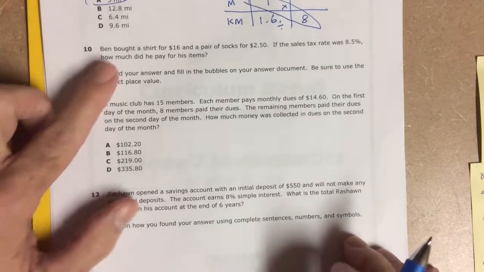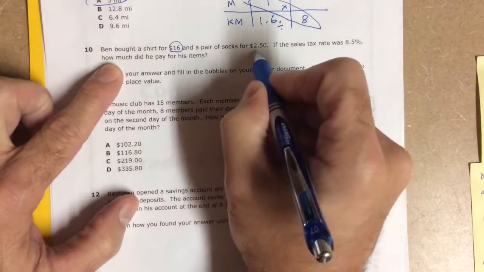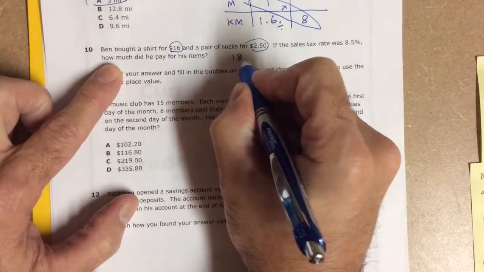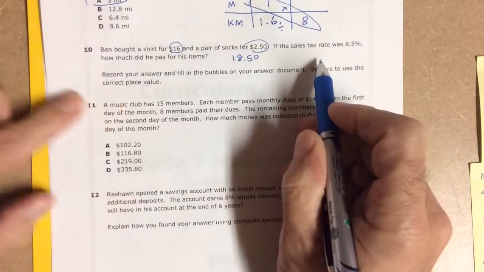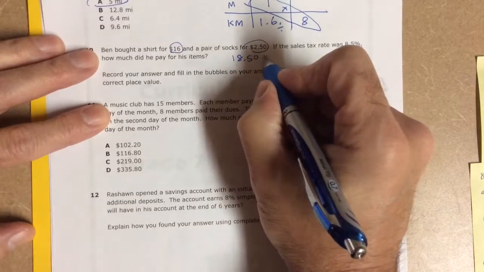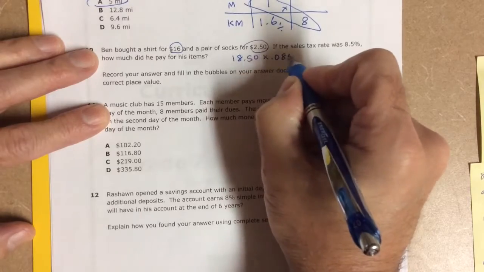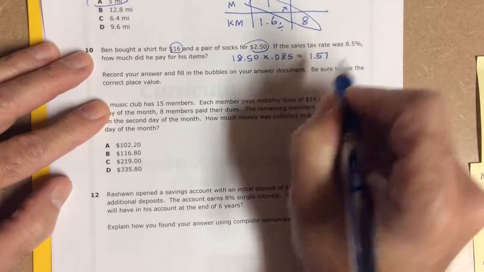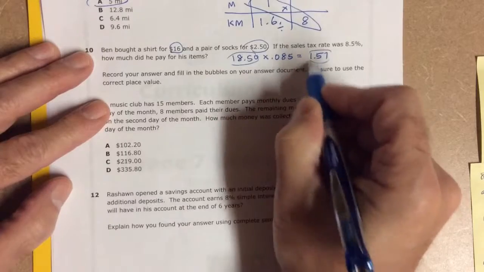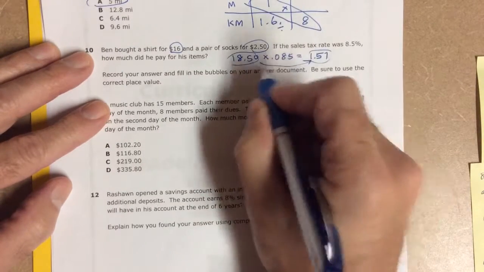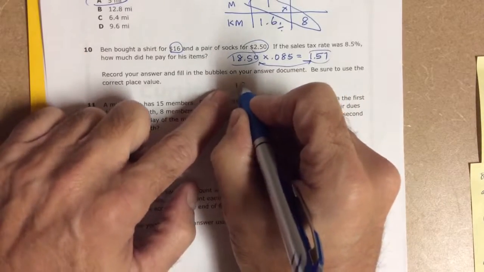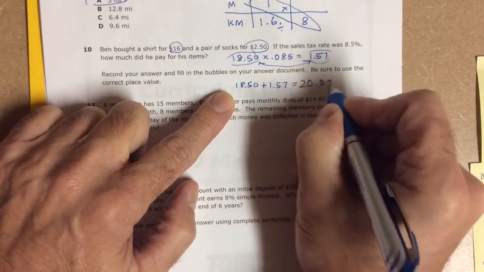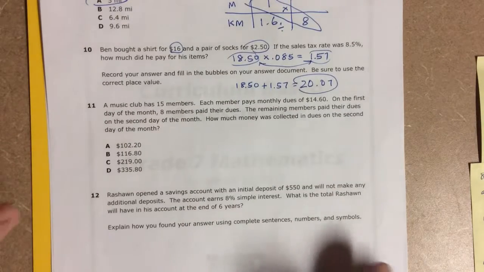Number 10. Ben bought a shirt for $16 and a pair of socks for $2.50. The first step would be to add those two together, and you get $18.50. And then he's going to have to pay a tax rate of 8.5%. So you're going to multiply it by 0.085, which is 8.5%. You're going to find that the tax was $1.57. And then you're going to add that back to the price of the shirt and socks. You're going to add these two together. I'll rewrite it for you. $20.07. If you were within a penny or two, I counted it correct.